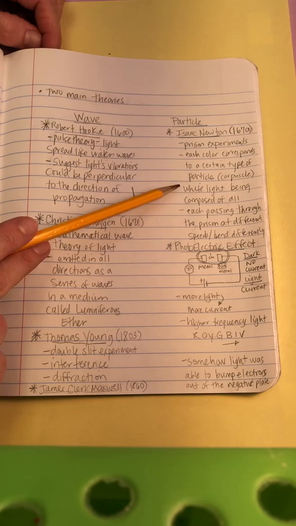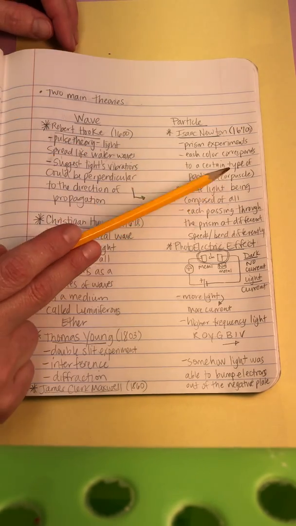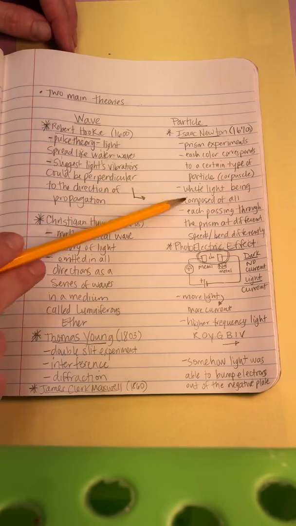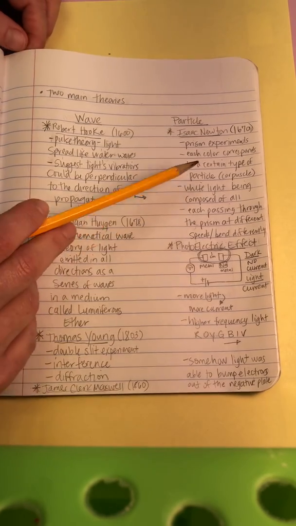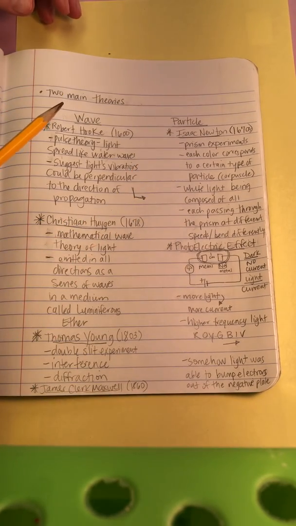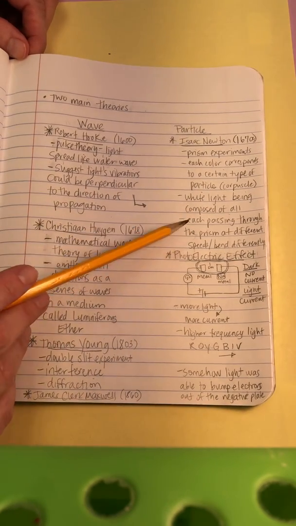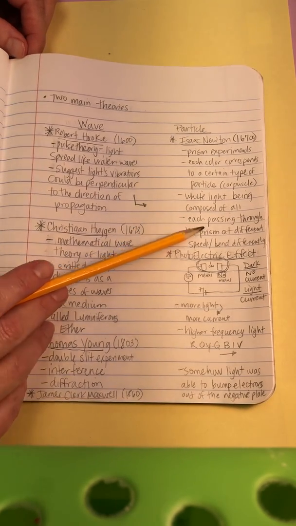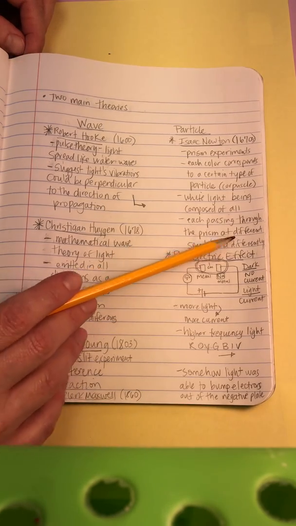And then when you get white light, it's basically a whole packet of all the corpuscles coming together, the different types of particles coming together to make white light. So he was trying to put together this idea of these different particles as a theory of what light was. And then he thought each was passing through the prism at different times, at different speeds.